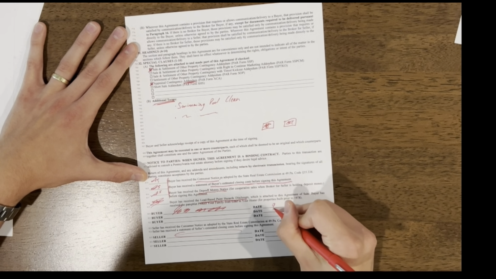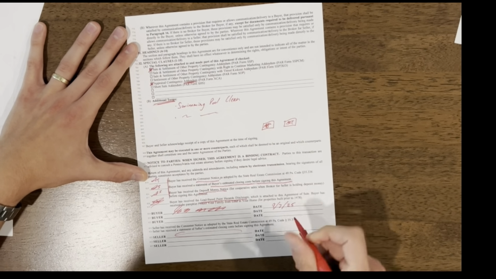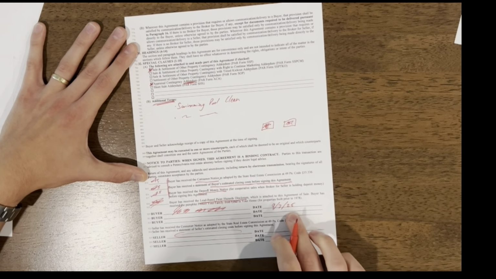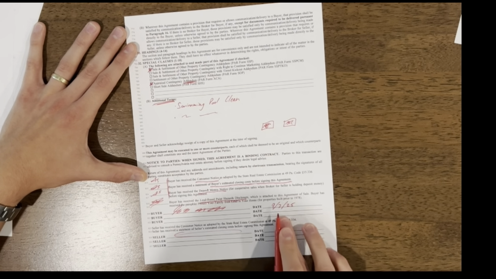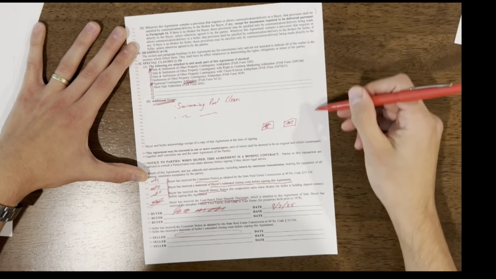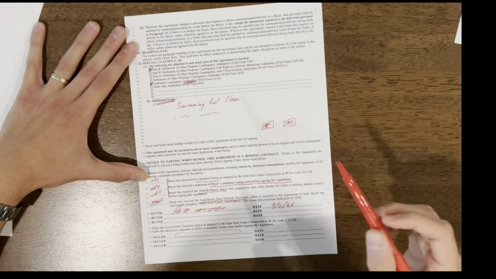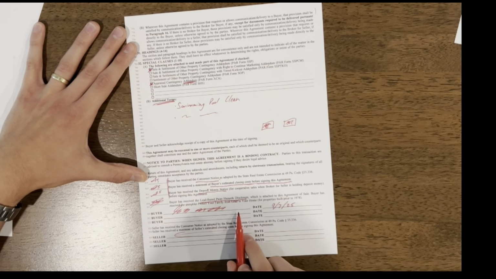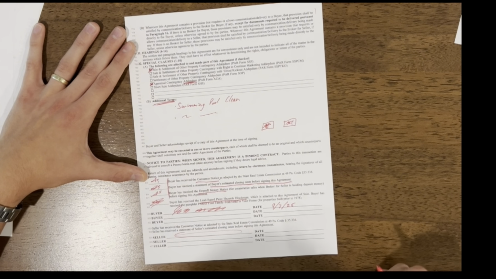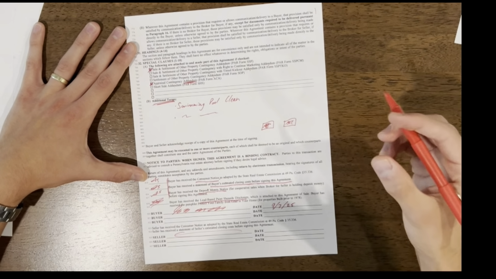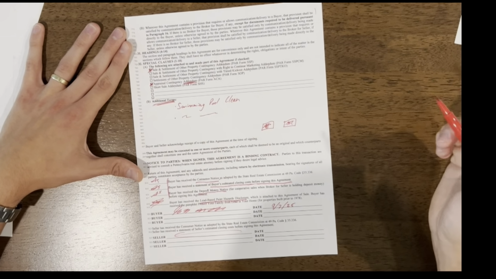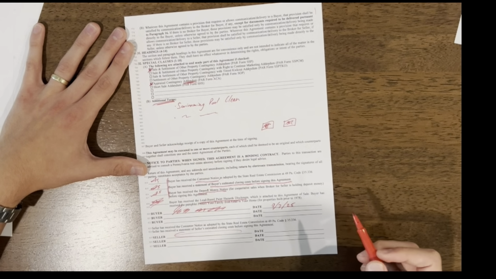Obviously, the date is important. Let's say it's September 7th of 2025. Your client signs here, dates it, and after everything is done in this agreement of sale, every page is initialed, every box is checked, your client signs here. When they sign here, the document will be sent back to you. You review everything on this offer, and then you send it to the listing agent.